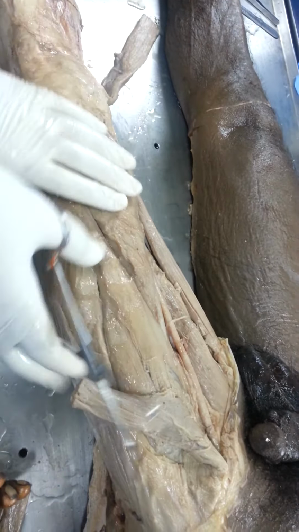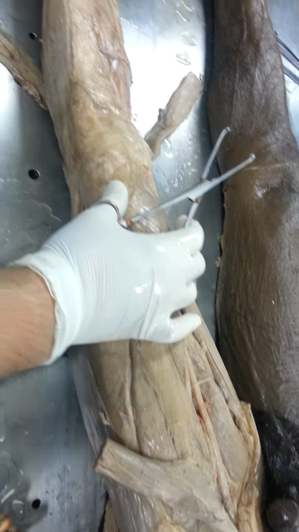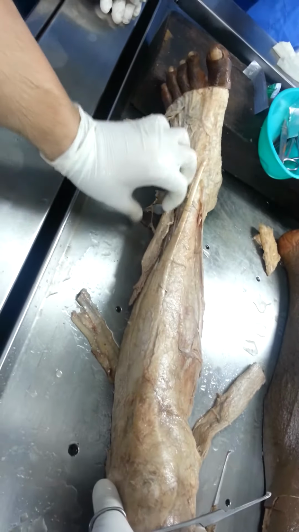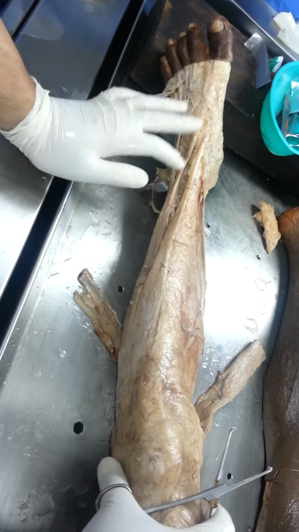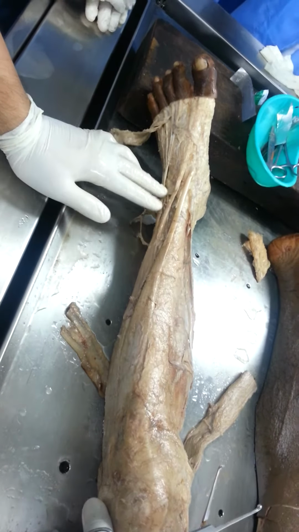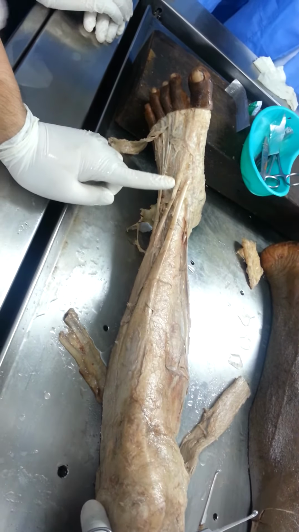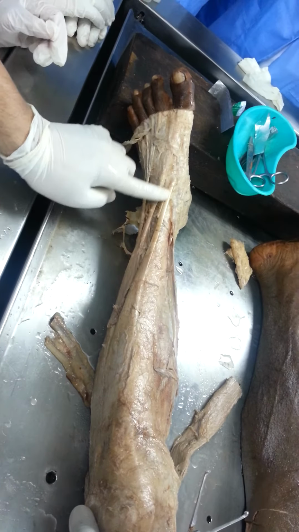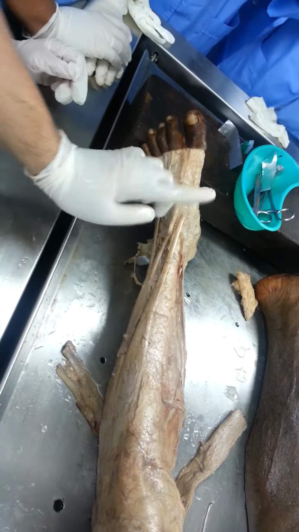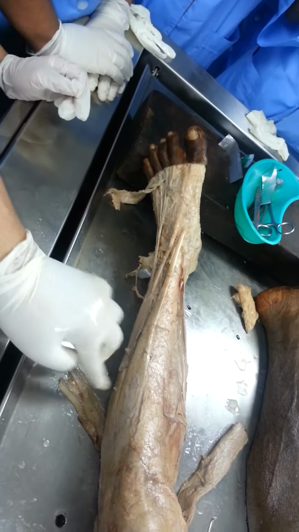Okay? Now let's proceed with the leg. Now to understand the leg, to be able for you to identify the muscles of the leg, you should have a good view of the tendon in the dorsum of the foot, because this will tell you anong belly to.